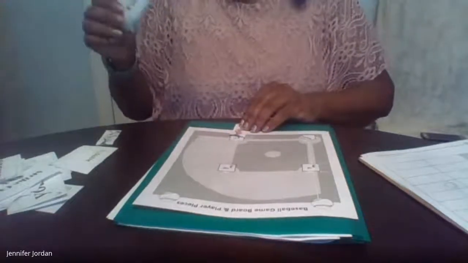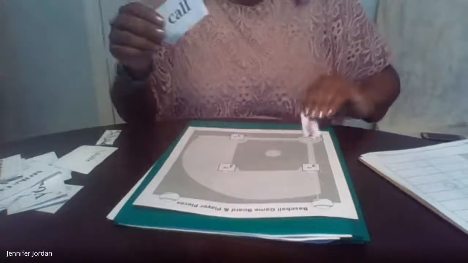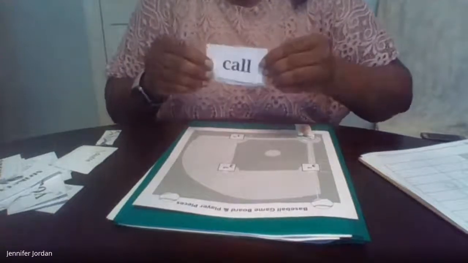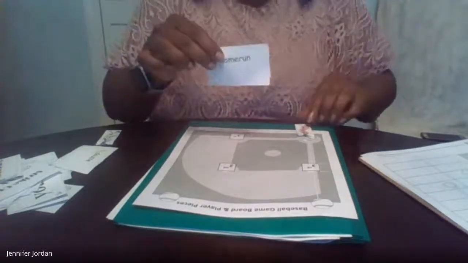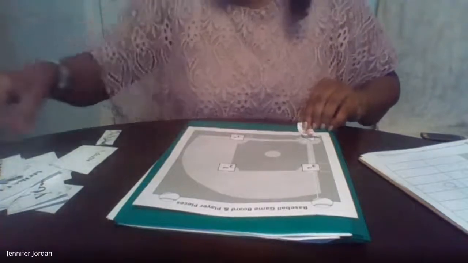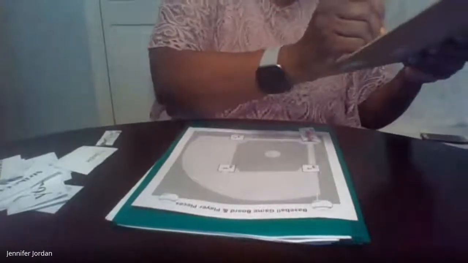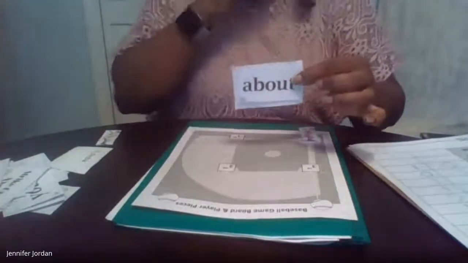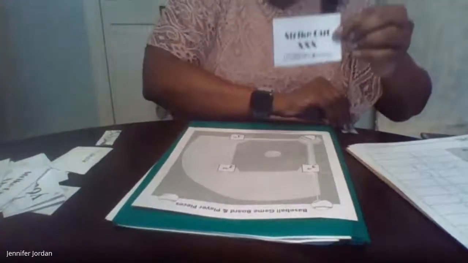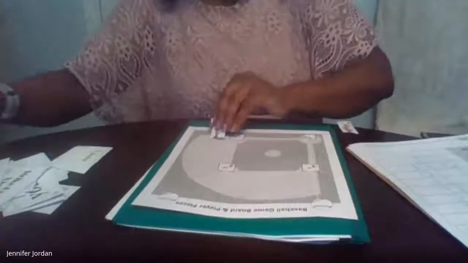And the red team is up. Here we go. Call. And that is a home run for them. Home run. First base, second base, third base. And they hit a home run. So now they have 1 point. They're still up to bat. And the word is about. And unfortunately, they have, what is that? Struck out. So now they're out, and the white team goes up.